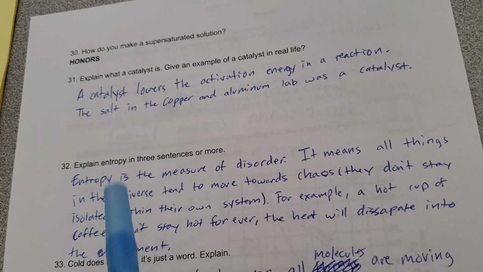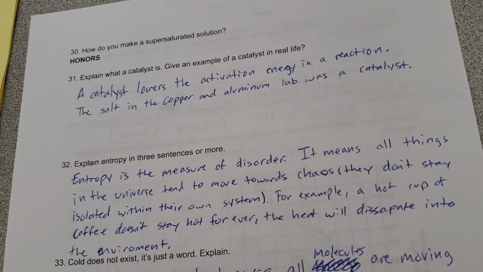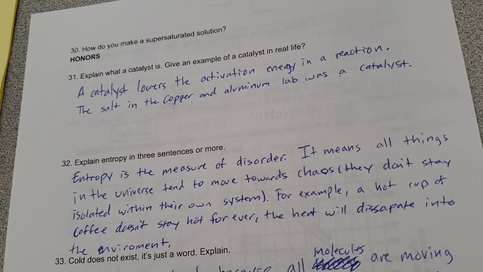And the catalyst was the salt in the copper and aluminum lab. That was a catalyst. Remember that we put the temperature probe in the solution with the copper sulfate and the aluminum, and then we put salt in it, and we could see the copper sort of plating the aluminum and the temperature probe. The salt was the catalyst.